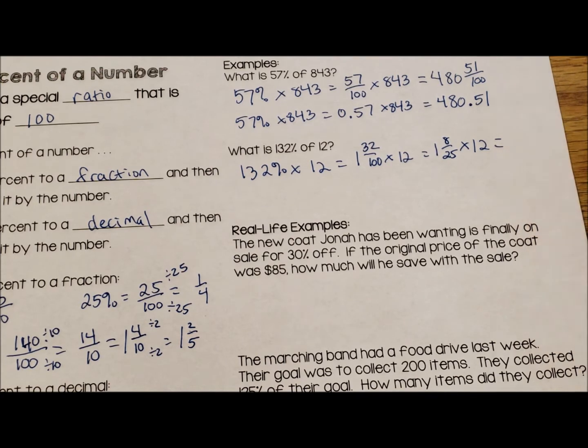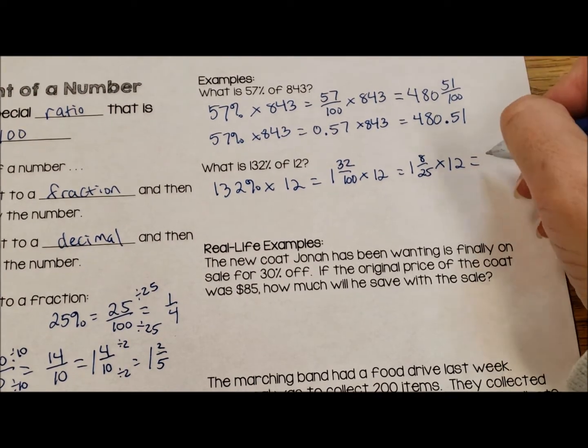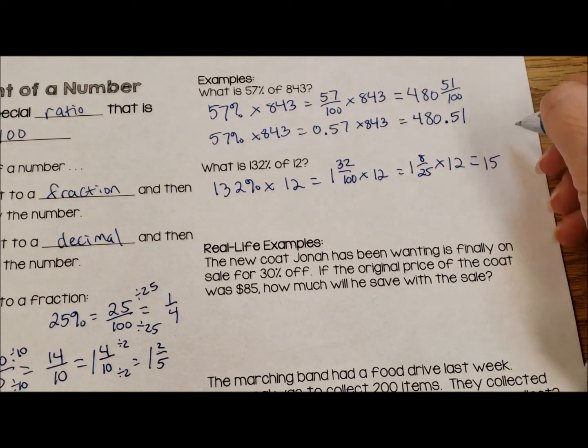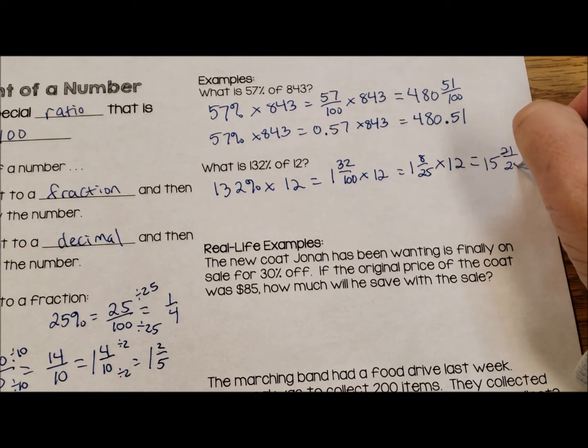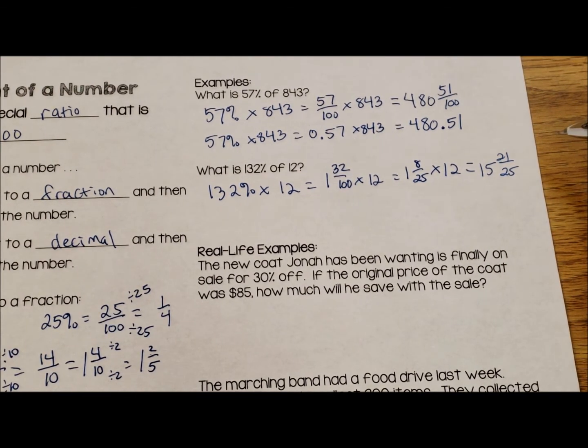And as I work that out, I end up with my answer being 15 and 21/25. Again, not the simplest, most streamlined fraction, but it still would be okay.